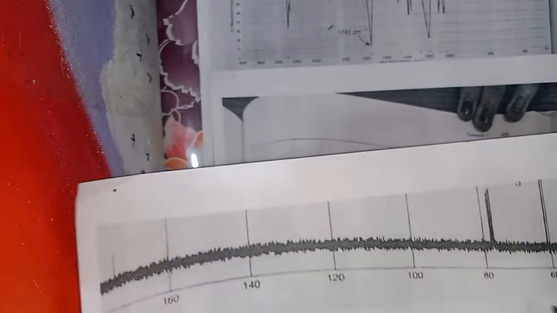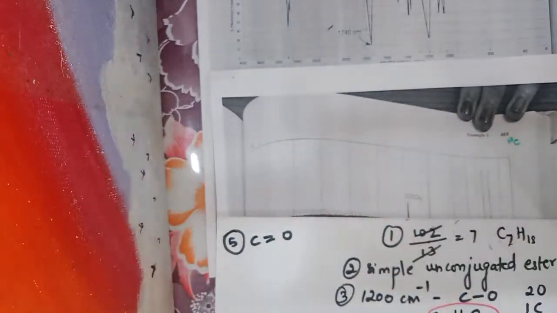The graphs are not very clear, I'm sorry about it. At 60, you can see one more peak. Here there are 2 more peaks, one here and one over here. So at 60 ppm, it shows a de-shielded carbon.